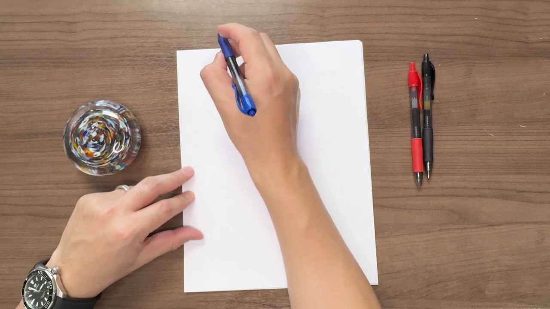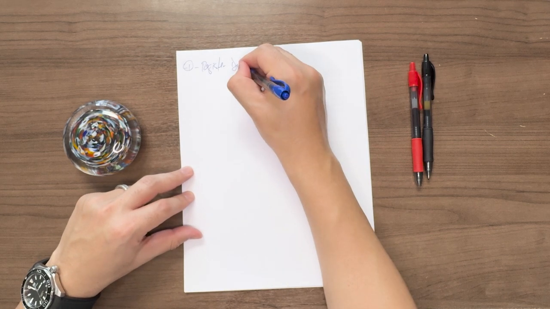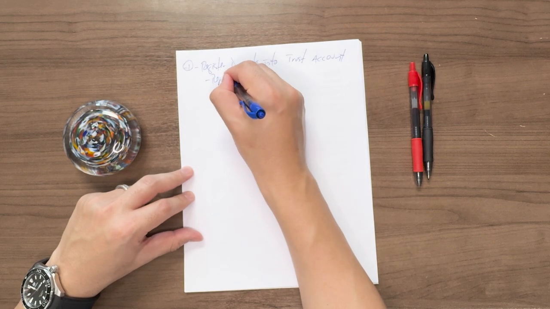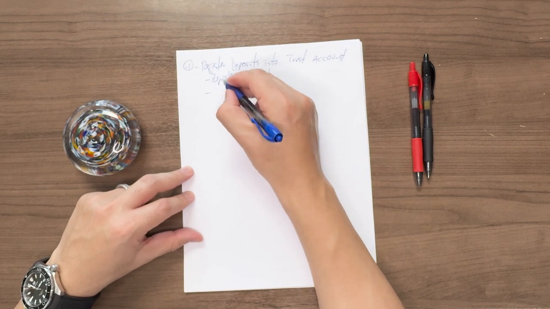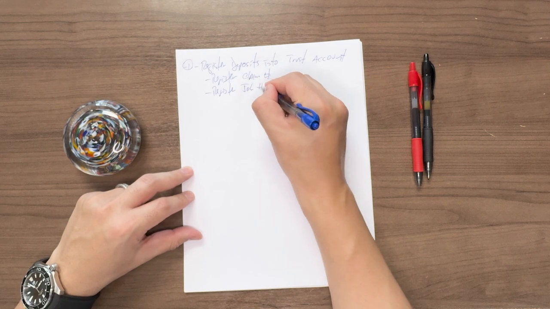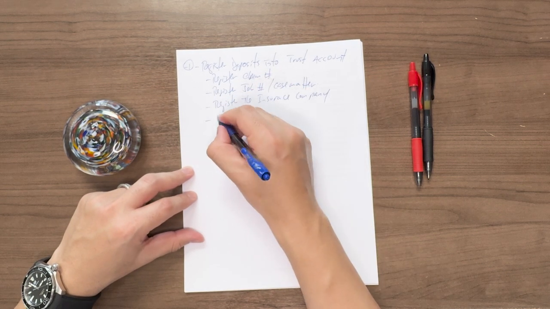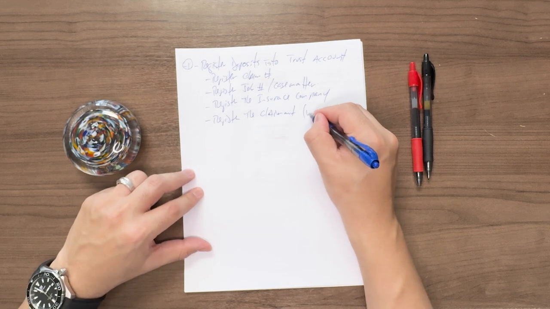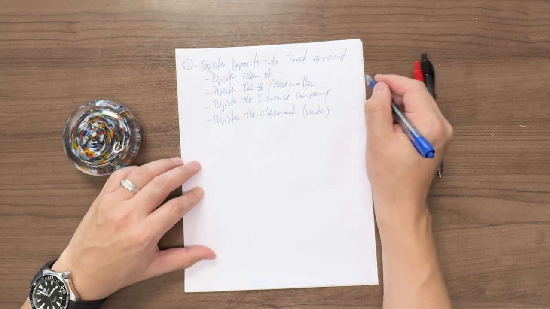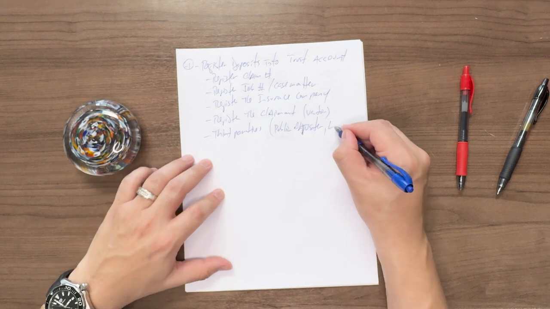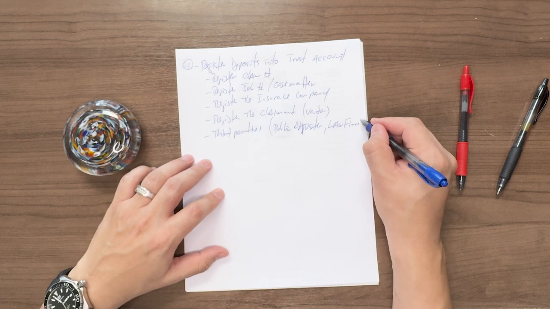The first thing we did was to register the deposit into the trust account. For that, we had to register the claim number. We also registered the job number, case matter. We registered the insurance company, and we registered the claimant. This last one as a vendor, the same as third parties, and this would be the public adjuster. The law firm itself is a vendor.